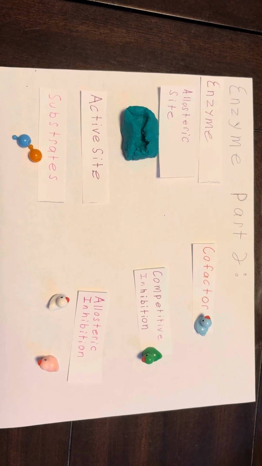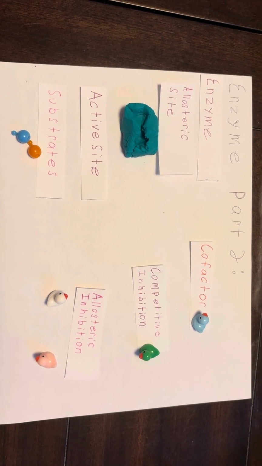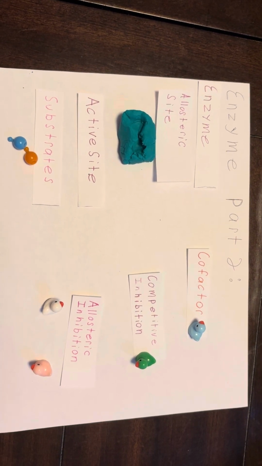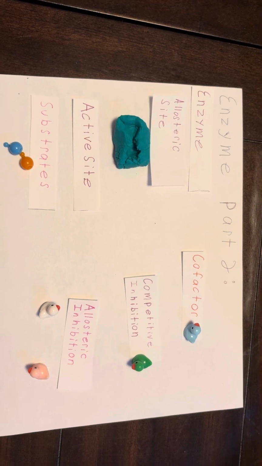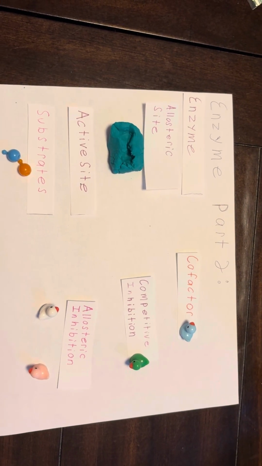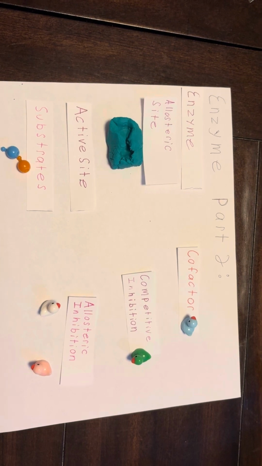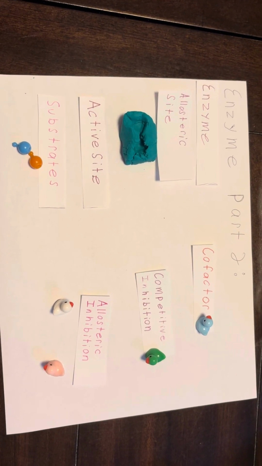An allosteric inhibition is where molecules will bind to not the active site, but a different site called the allosteric site. When an allosteric inhibitor binds to the allosteric site, it changes the shape of the enzyme, preventing the substrates from binding.